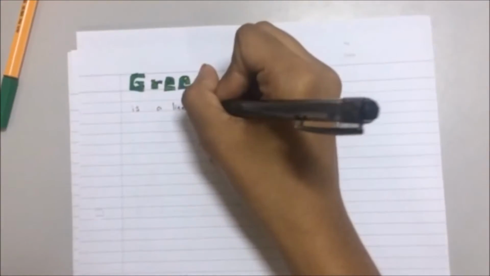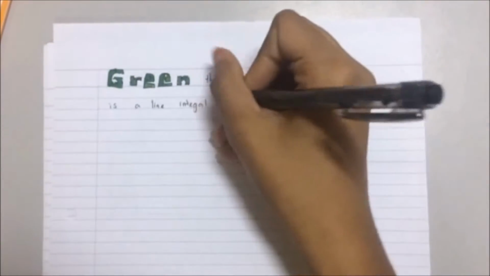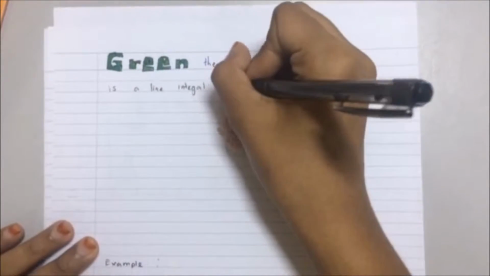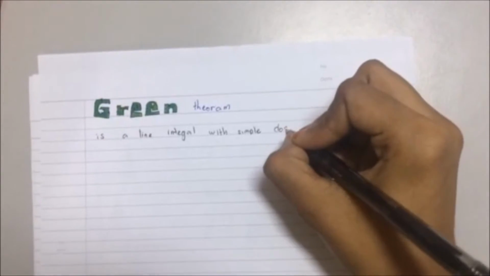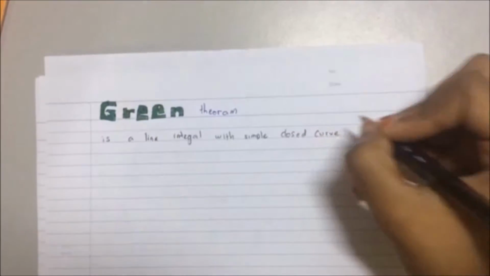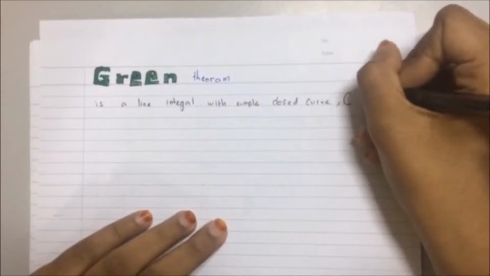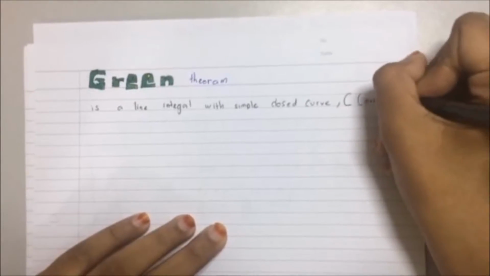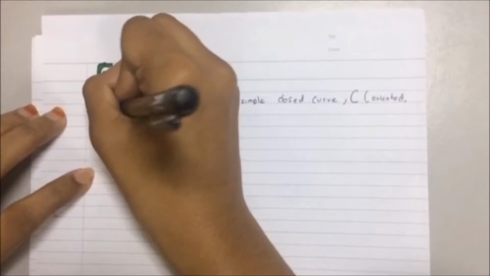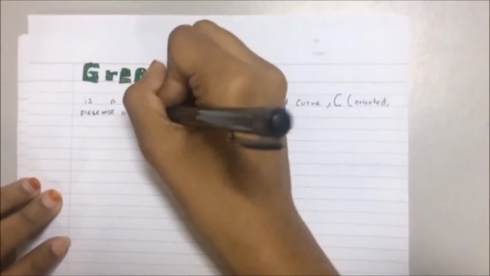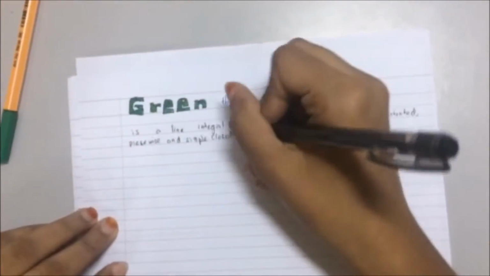Today we're going to learn about Green's theorem. Green's theorem is a line integral with a simple closed curve C which is oriented piecewise, and a simple closed curve.